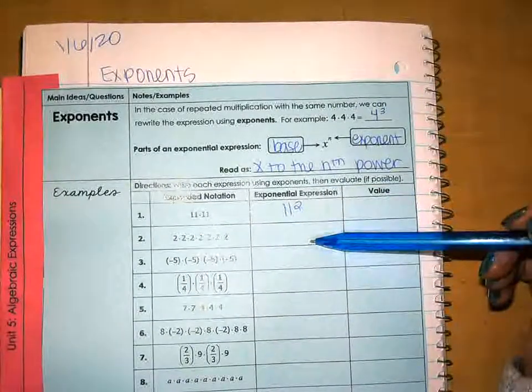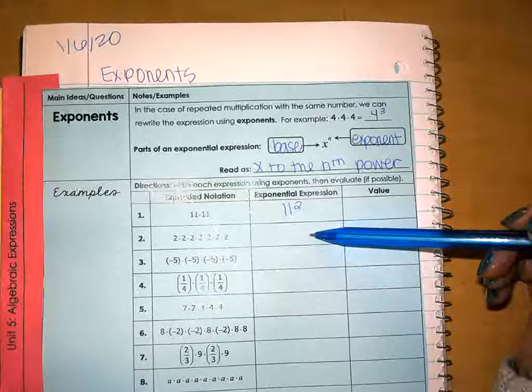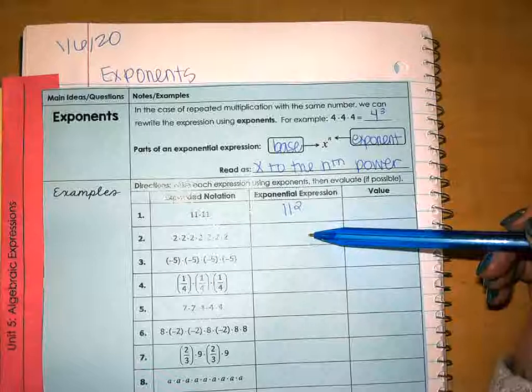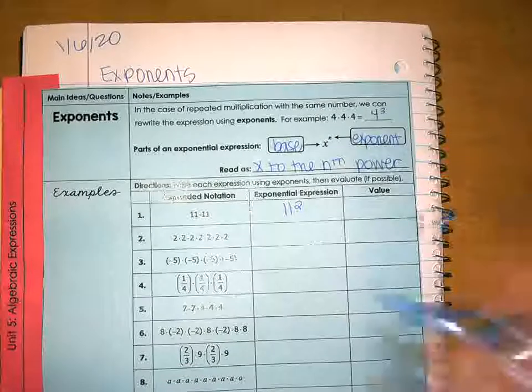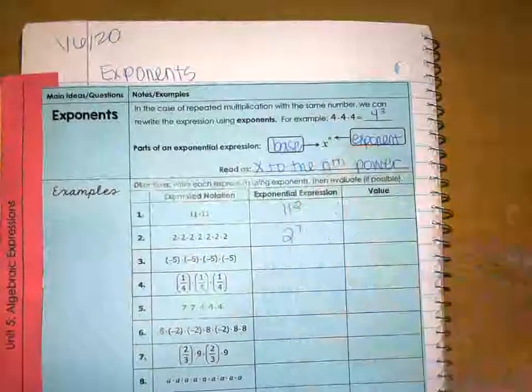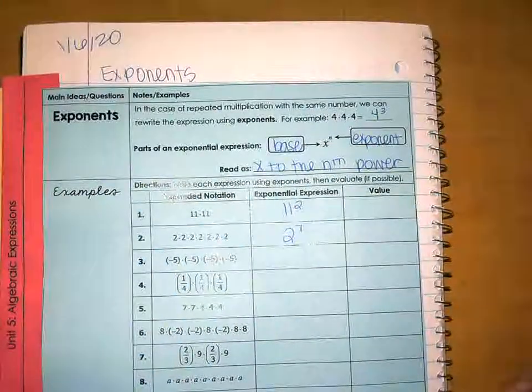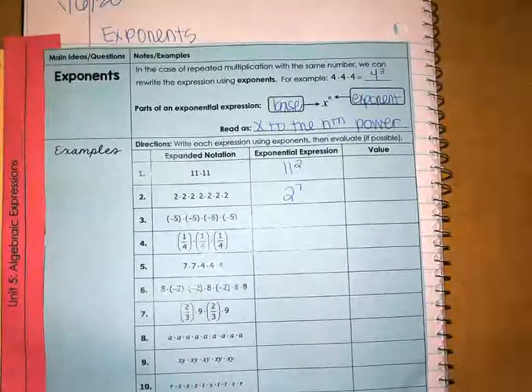Number 2. Everyone write the exponential expression for number 2. What is it, everyone? 2 to the 7th power. Good. Okay, this next one's a little tricky. Try and write it.